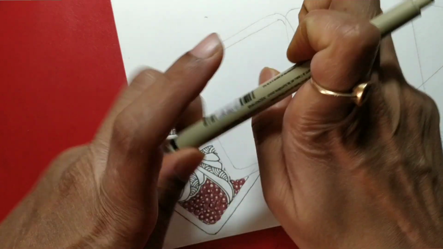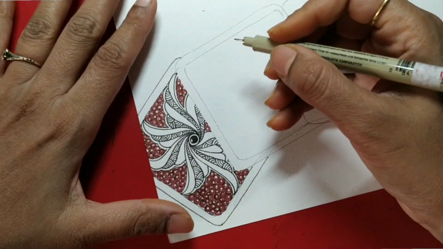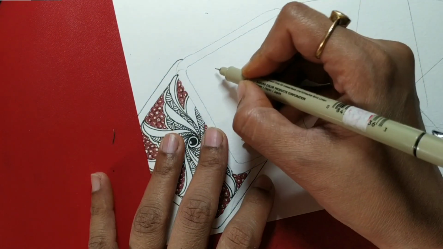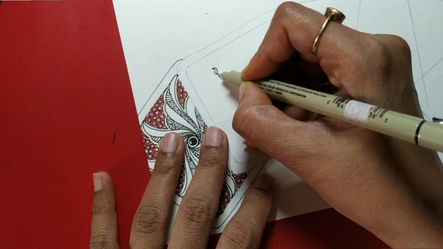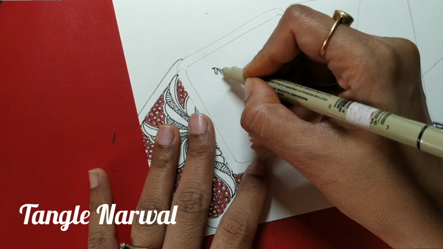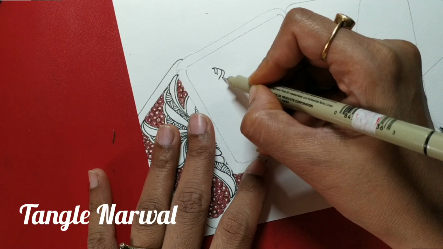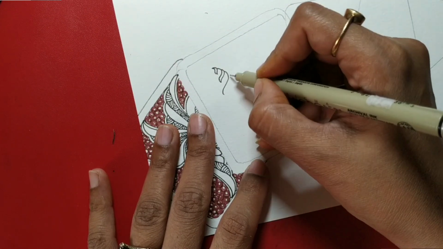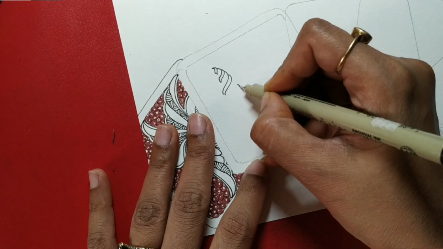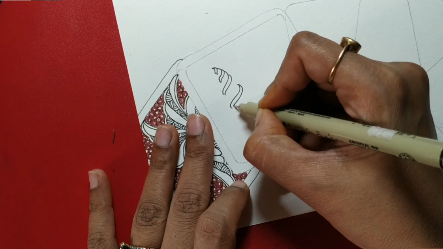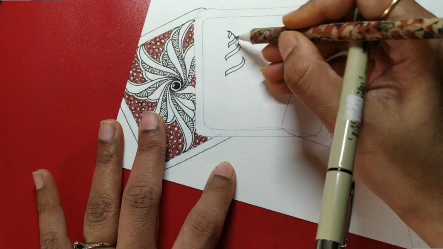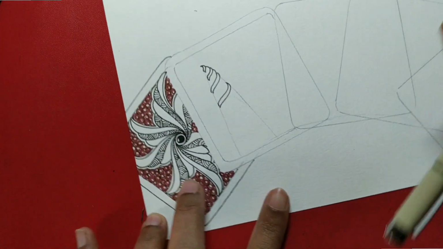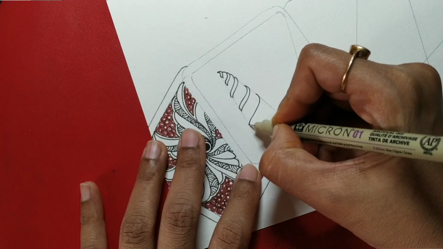So the next one that I'm going to do is I'm going to draw a tangle called Narwhal. Yes, and how does that start? That starts with something like a small curve up. Yes, and then I'm going to start drawing some more of these. Probably you may not connect them. You can just draw like these. I'll just show you. The shape would be something like a cone. Yeah, so that's how the tangle goes.